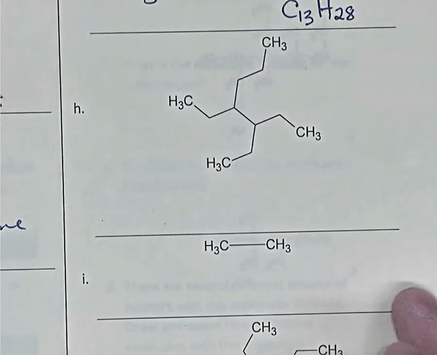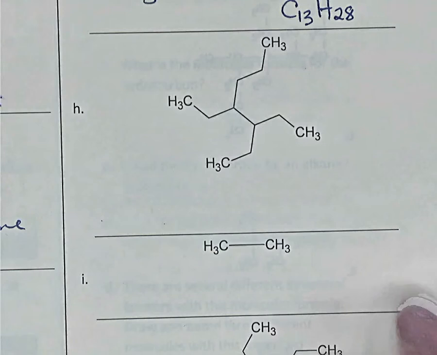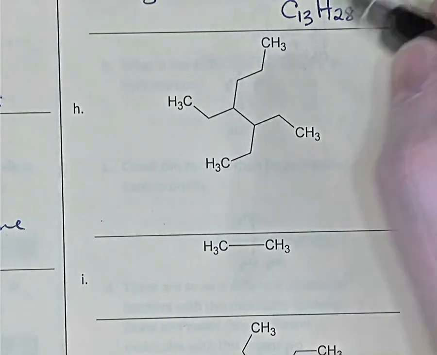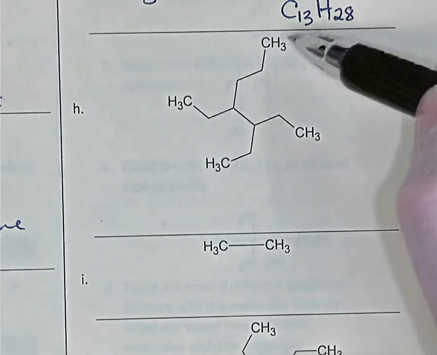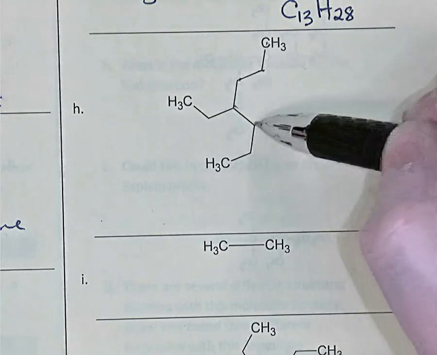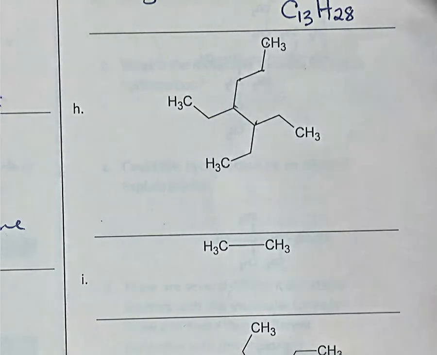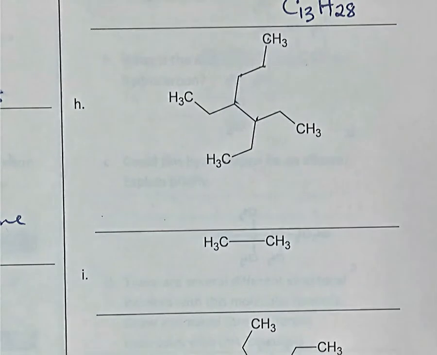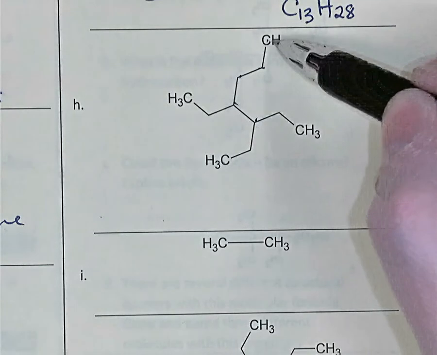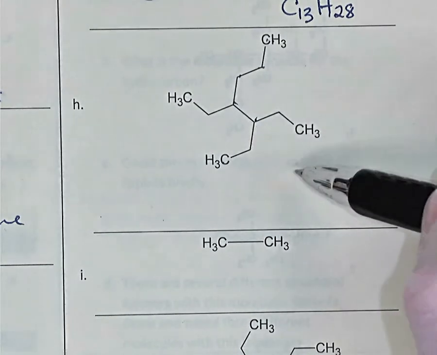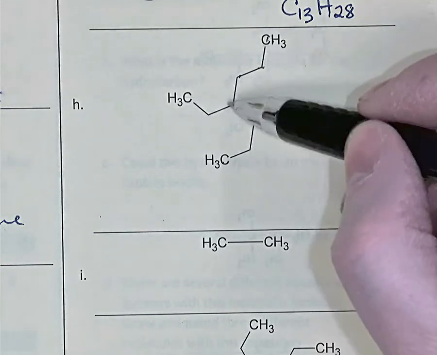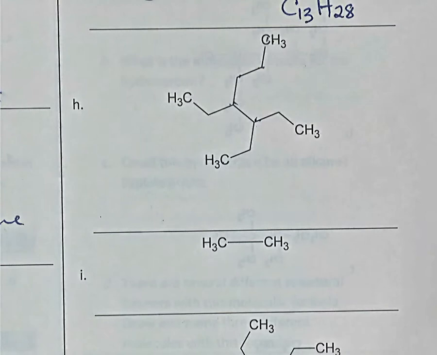The next guy, this is again a bond line formula, so we remember there's carbon atoms wherever you see a vertex. So in this case, the longest continuous chain, we're probably going to start up here, 1, 2, 3, 4, 5, 6, 7, or 6, 7. 7 carbons would be the longest chain. When we number that parent chain, should we start up here, or should we start down at one of these guys? Well, if we start at one of these guys, we'll hit a branch earlier than if we started up here. So we always number at the end closest to a branch.